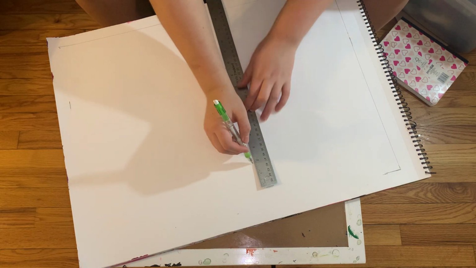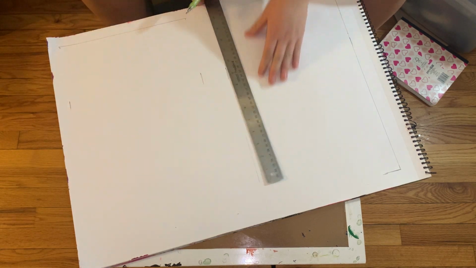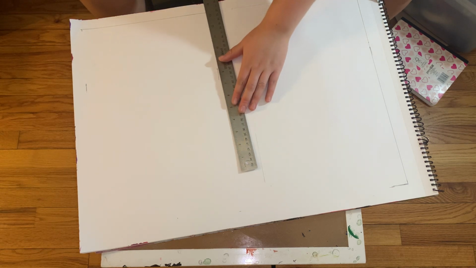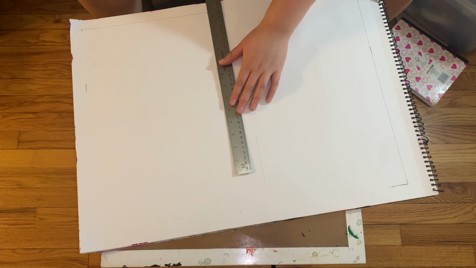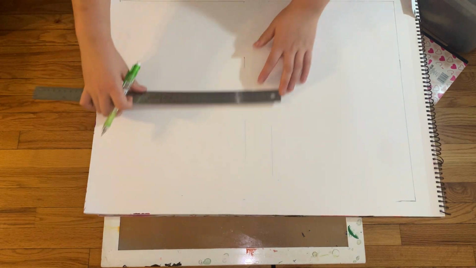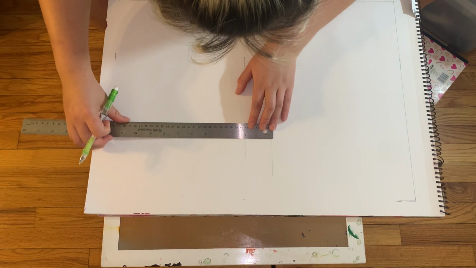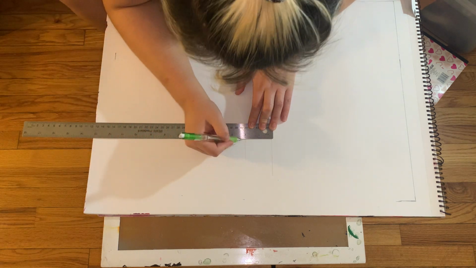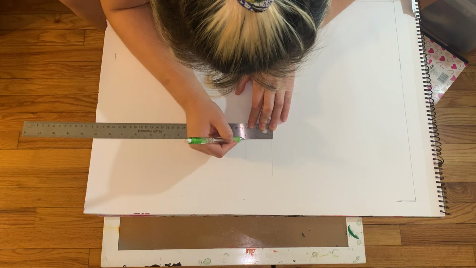Just adding another small line here, adding another small line over here, measuring these two. Yep, they're both about 2 inches. So we're gonna make a line here.